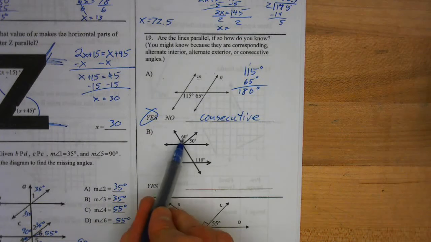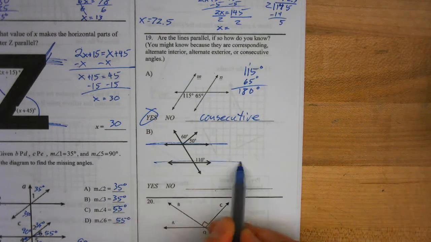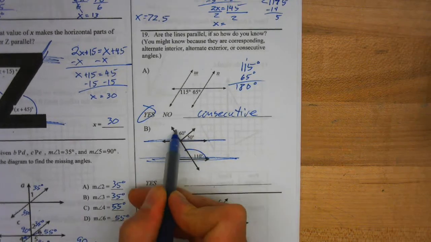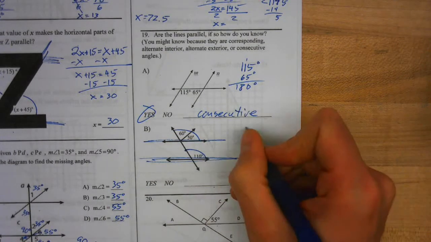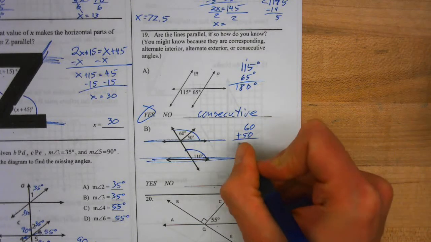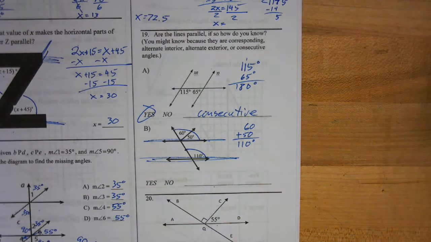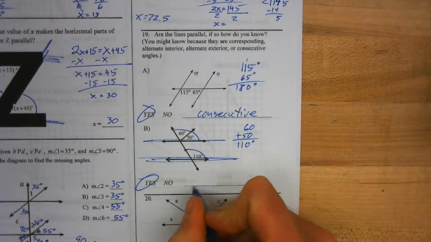Next up, we have 150 and 110. So we're wondering, is this line parallel to this line right here? And we would know that if this corresponding angle and this corresponding angle are equal to each other. So is 60 plus 50 equal to 110? And the answer is yes. And so the answer is yes, and they are corresponding angles.